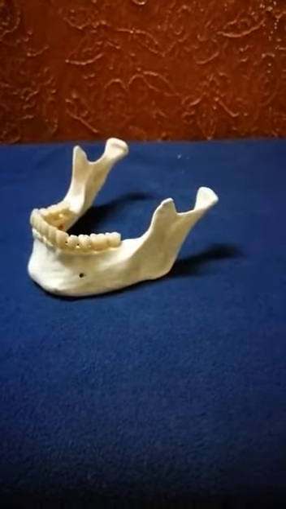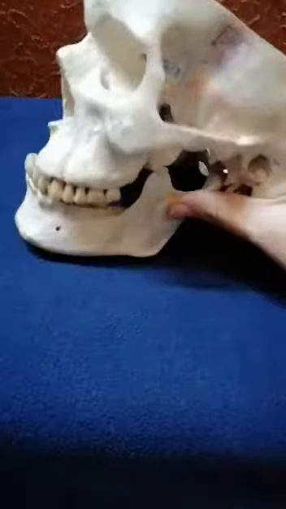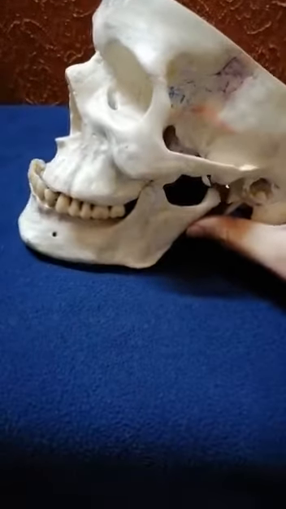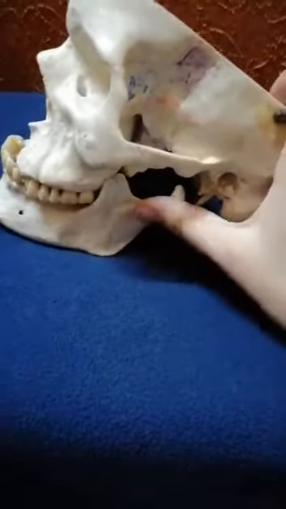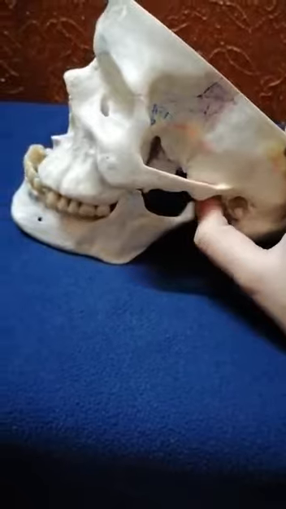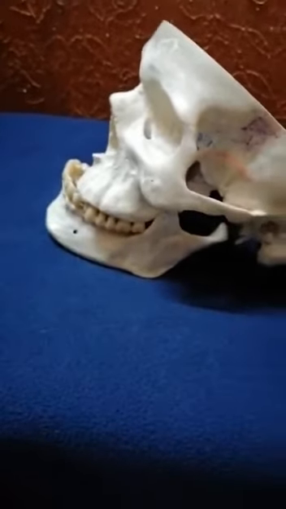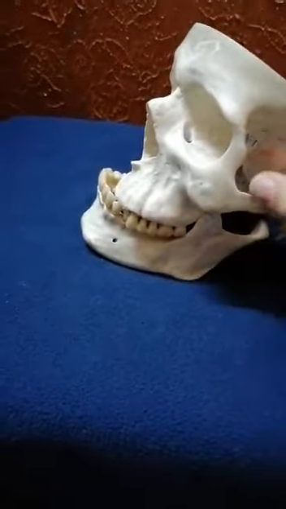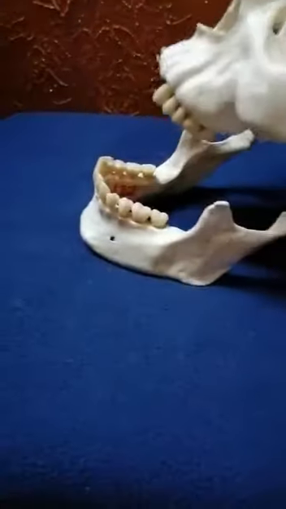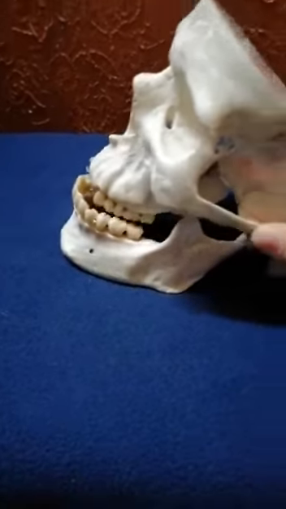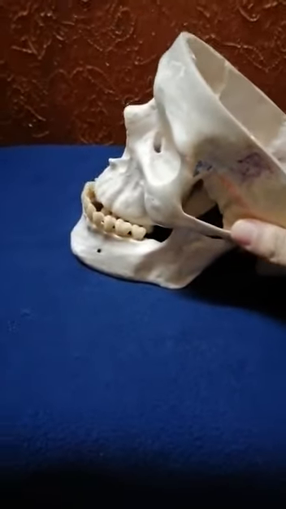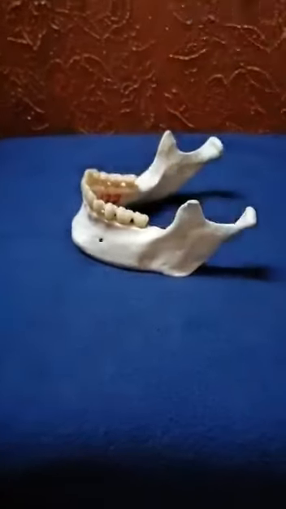I will show you how the articulation takes place. It articulates with the temporomandibular fossa on the temporal bone like this, and in this space the head of the mandible attaches and forms the temporomandibular joint, which is the movable joint of the skull, and that can open or close the mouth, elevate, depress the mouth, or somewhat rotate the mouth.